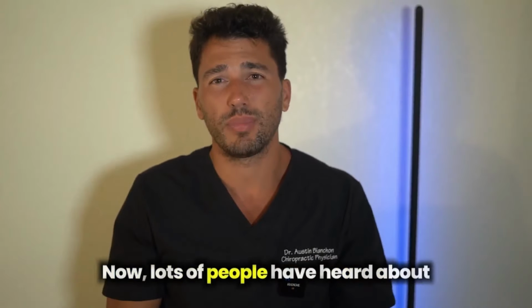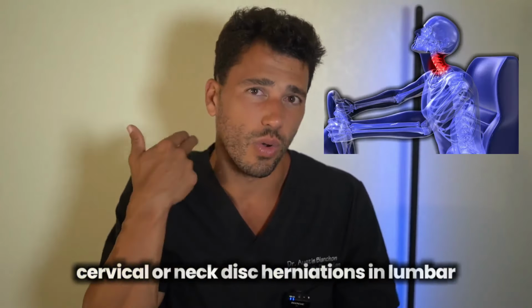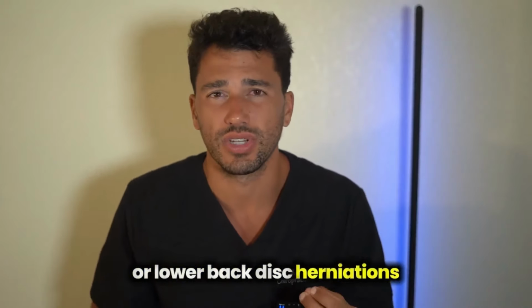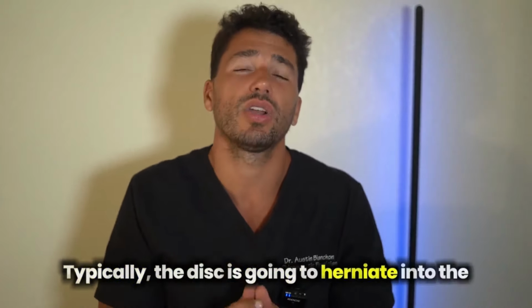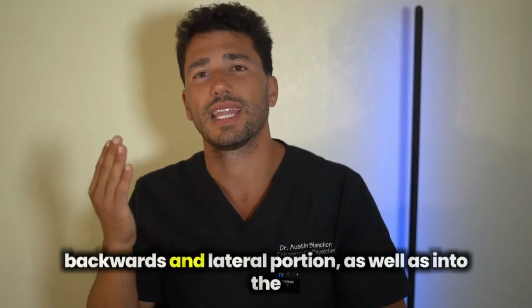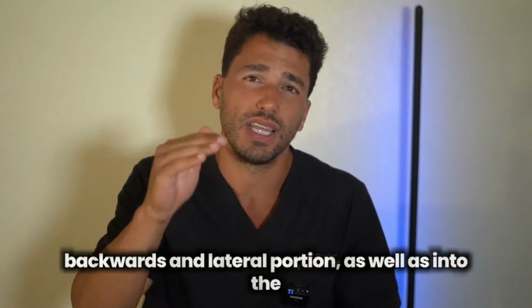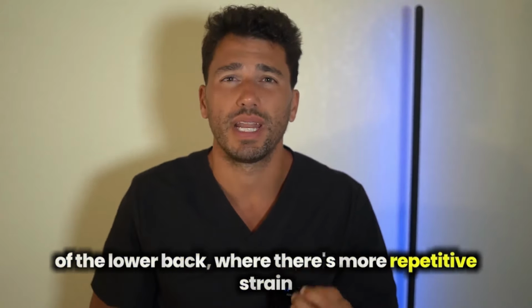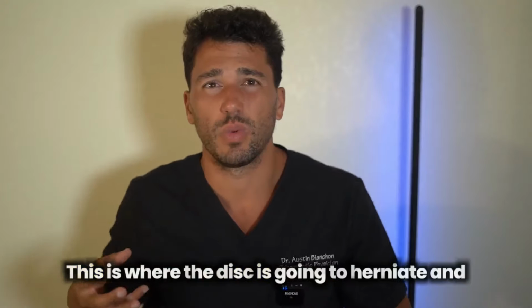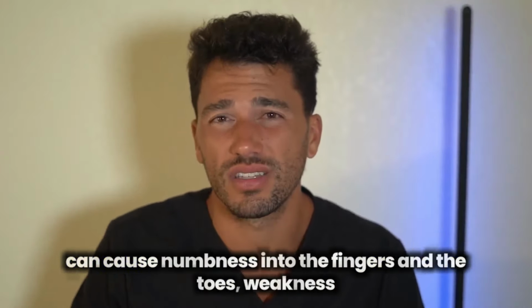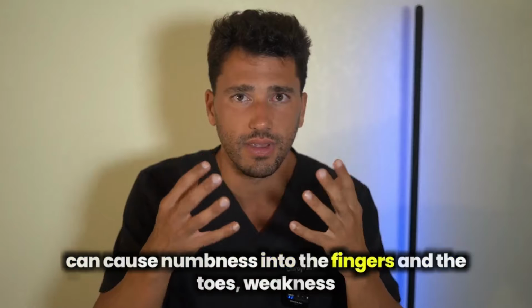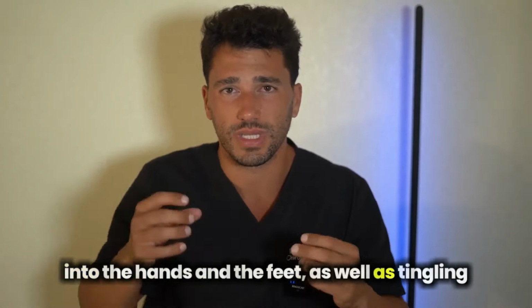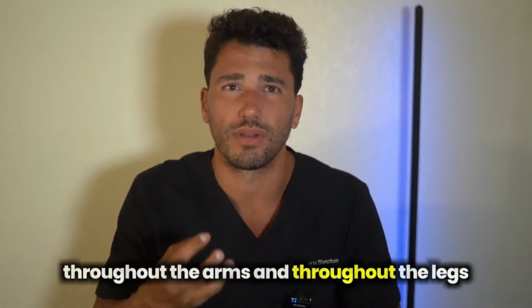Now, lots of people have heard about cervical or neck disc herniations and lumbar or lower back disc herniations. Typically, the disc is going to herniate into the backwards and lateral portion, as well as into the lower portions of the neck and the lower portions of the lower back, where there's more repetitive strain. This is where the disc is going to herniate and can cause numbness into the fingers and the toes, weakness into the hands and the feet, as well as tingling throughout the arms and throughout the legs.